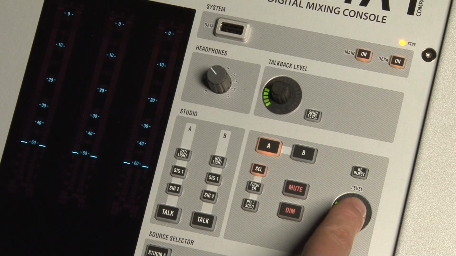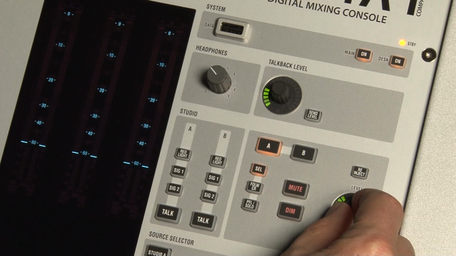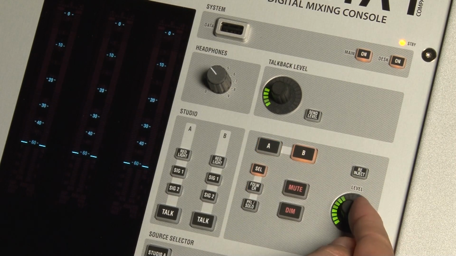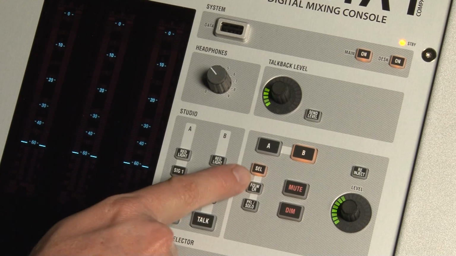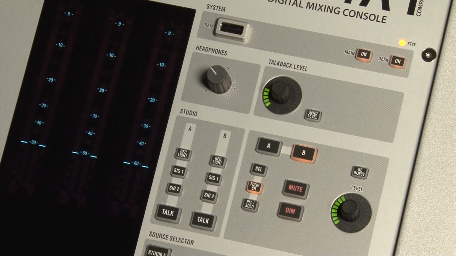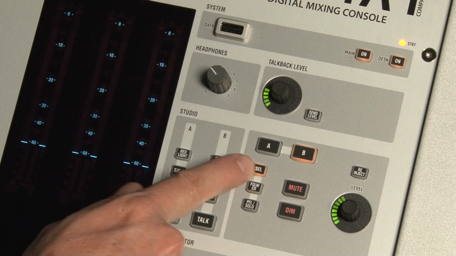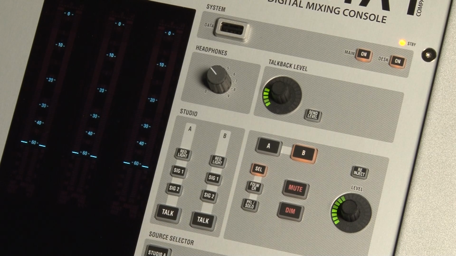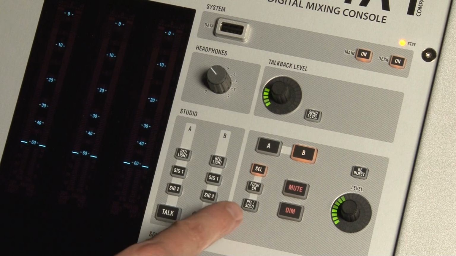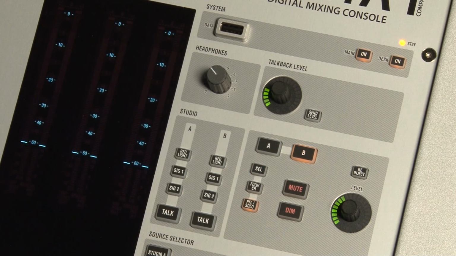Above it, I have Studio A and B. I can adjust my levels for Studio A. It's highlighted. If I go to B, I now have a separate level control for Studio B. On Studio A, I can have follow control room, so wherever I have my control room source, it will follow. I can do select, meaning I can have discrete and just send whatever I want into Studio A or Studio B. Or I can even send the PFL or solo bus into Studio A and Studio B.